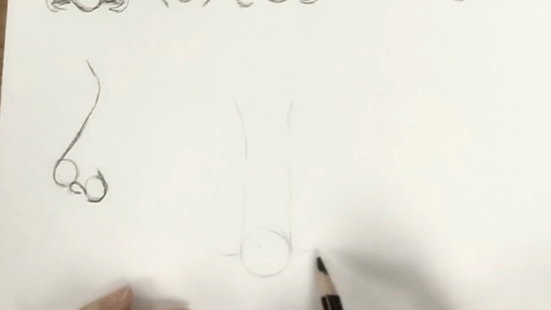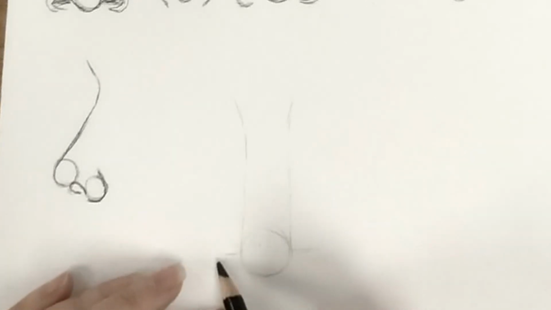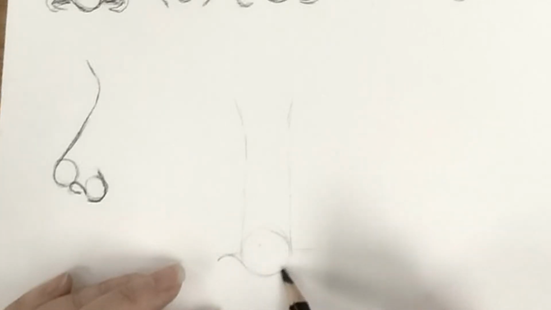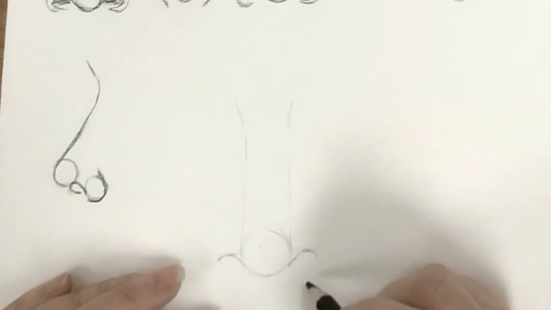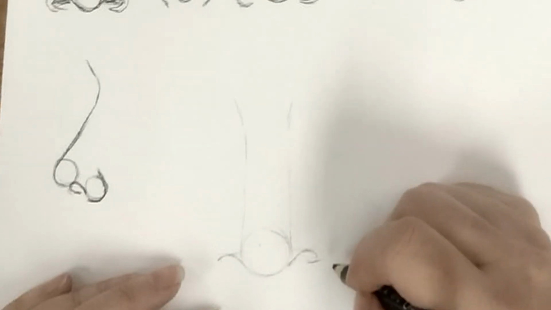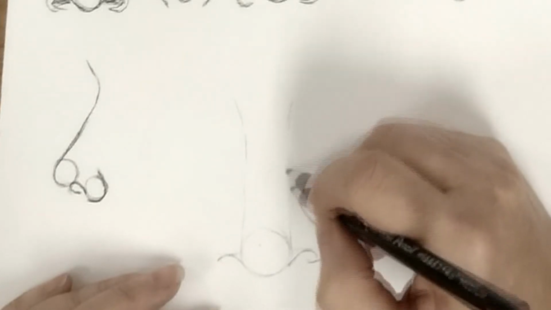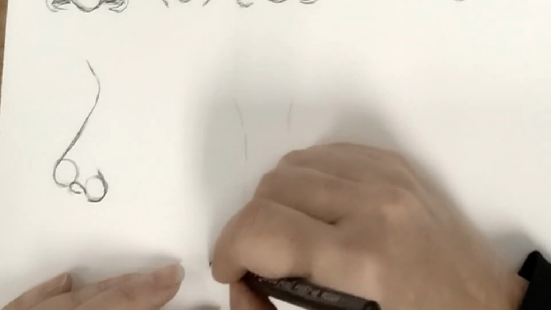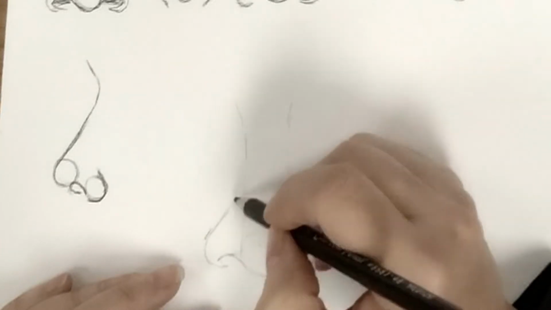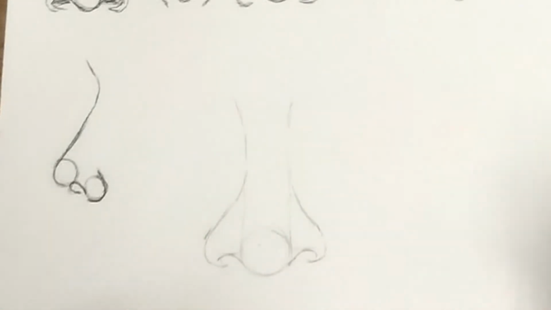I'm going to go in and I'm going to lightly put my line that comes across. I'm not going to draw it through the middle this time because I want to be able to erase this. And then I'm going to put my nostril guides here. They're going to arch. Then I'm going to add these sides that come out and taper up into the nose. Now at this point you have some unnecessary lines, so we're going to go ahead and erase some of these.